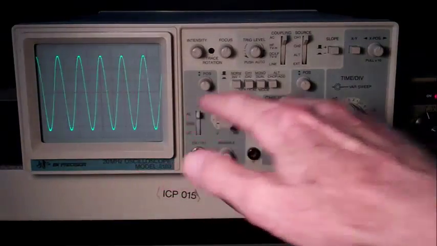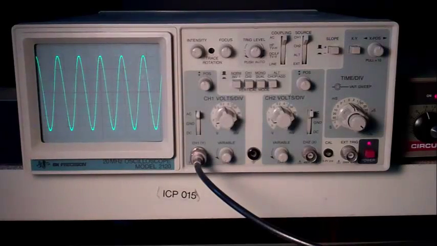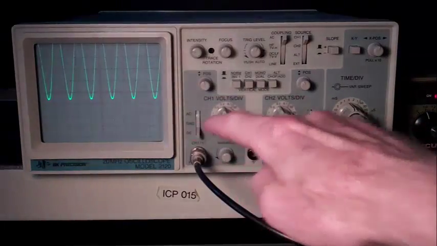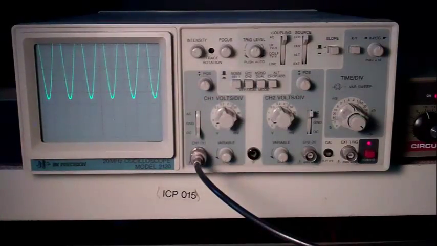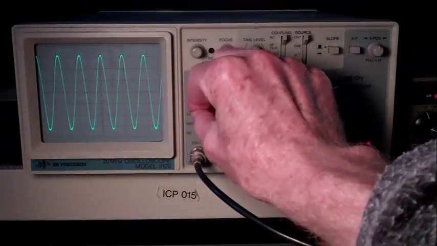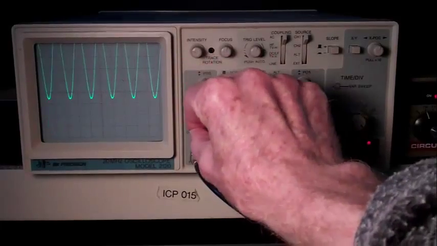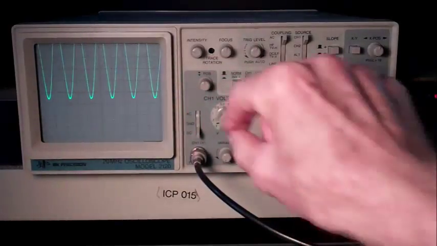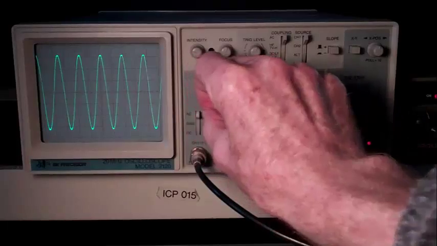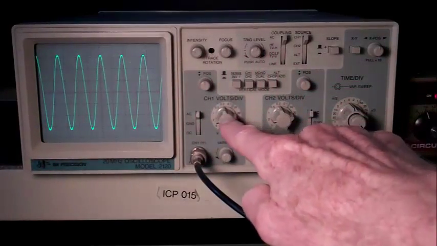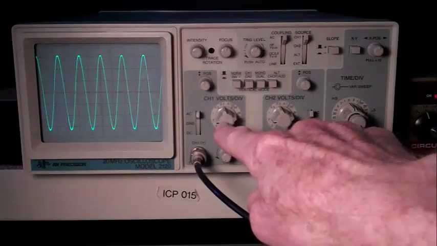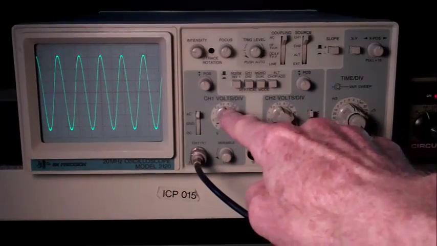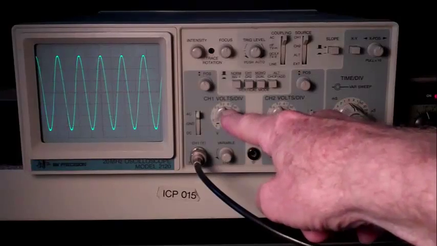In the AC position, the AC part of the signal only is displayed. In the DC position, both the AC and the DC parts are displayed. If you switch between AC and DC and the signal is not exactly the same, it means that there's a DC component which can be measured. The amount of voltage can be measured by this setting.